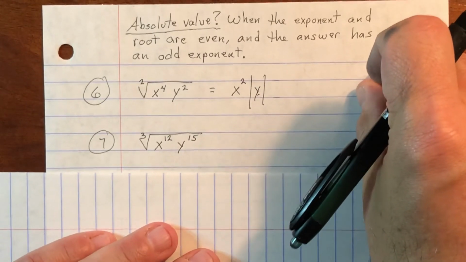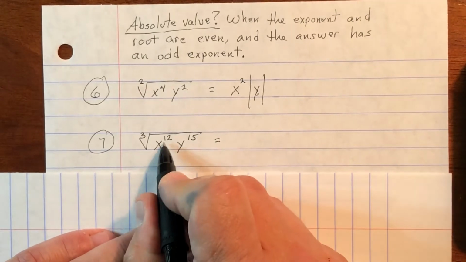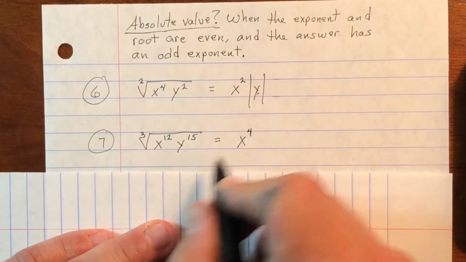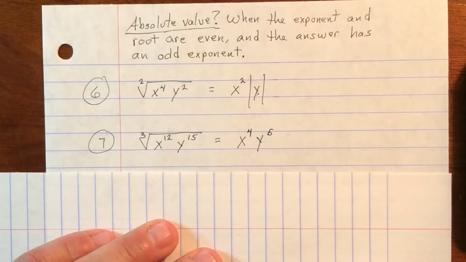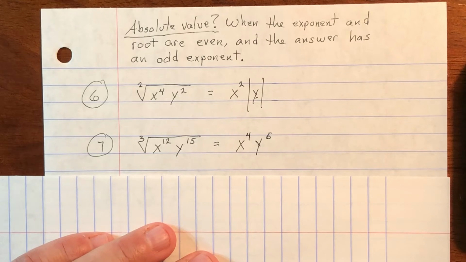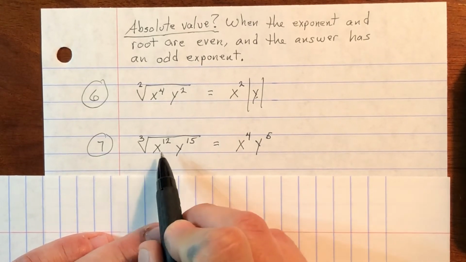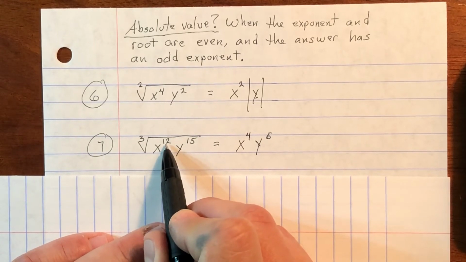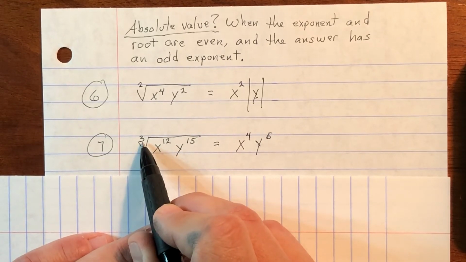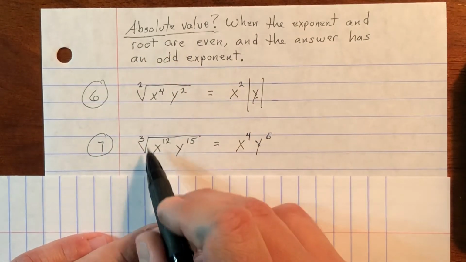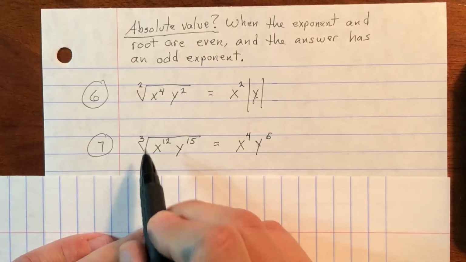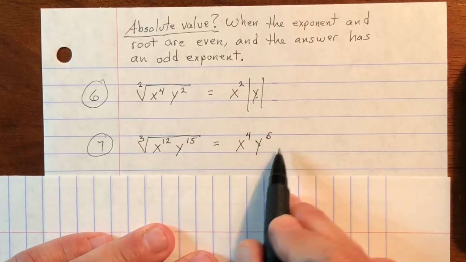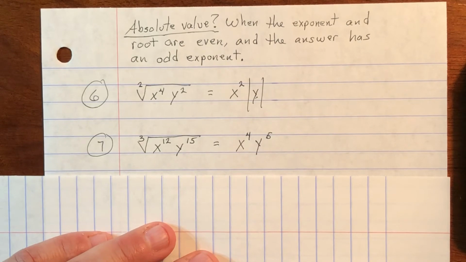Okay, let's try that one. 12 divided by 3 is 4. 15 divided by 3 is 5. That's the easy part. The hard part is, do either of those need absolute value symbols? Well, for the x, let's see. Even exponent, odd root. Well, it says the root has to be even. So if it has an odd root, then I don't even need to worry about absolute value symbols anymore. As soon as you see an odd root, then forget about it. You don't need any absolute value symbols.